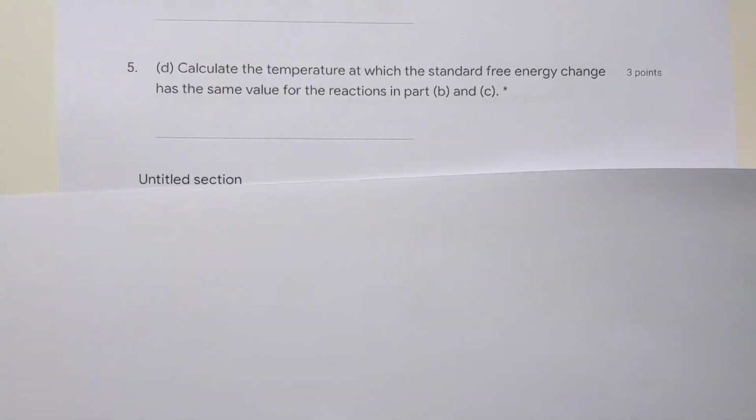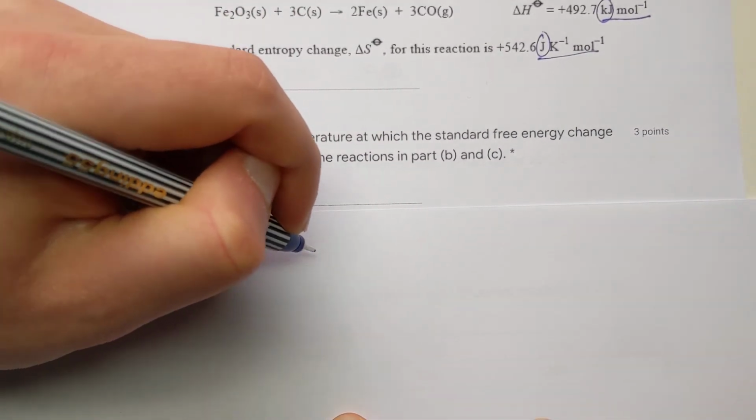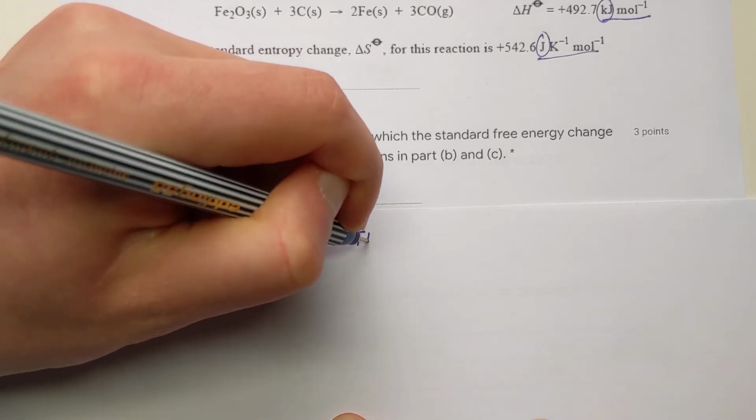What I want to think about is what the equation for free energy is, which is delta G equals delta H minus T delta S.